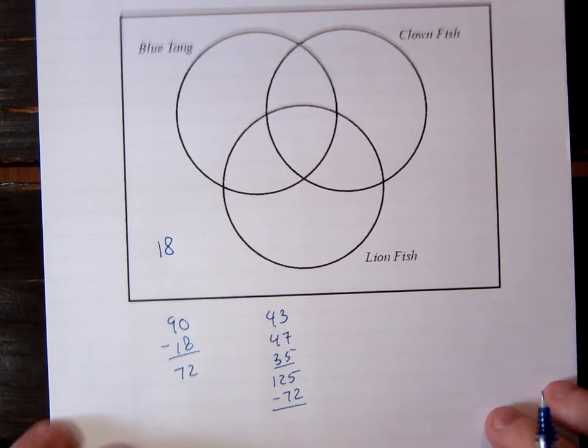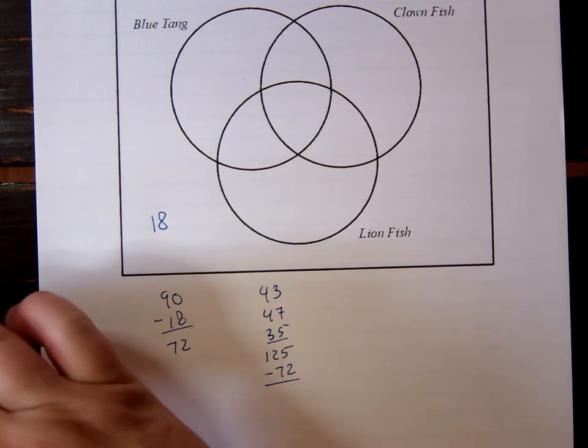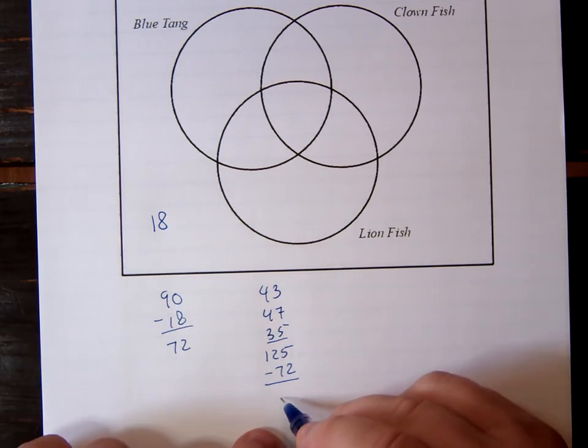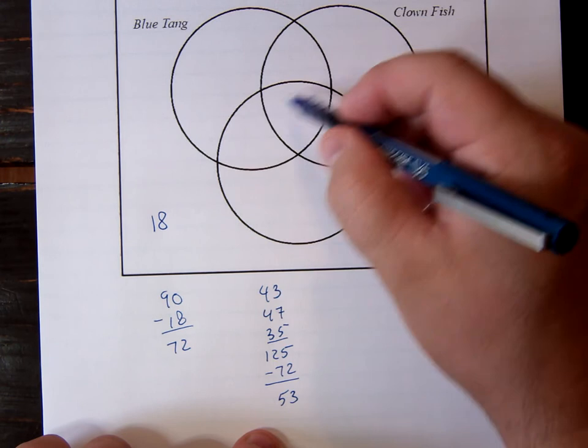See that? Yep. Minus the 72. There are 53 people in this overlap.